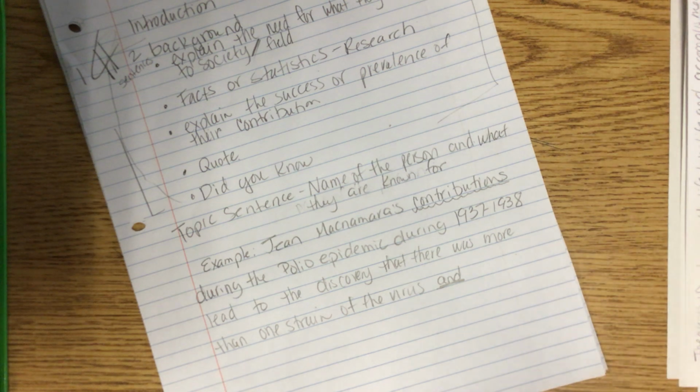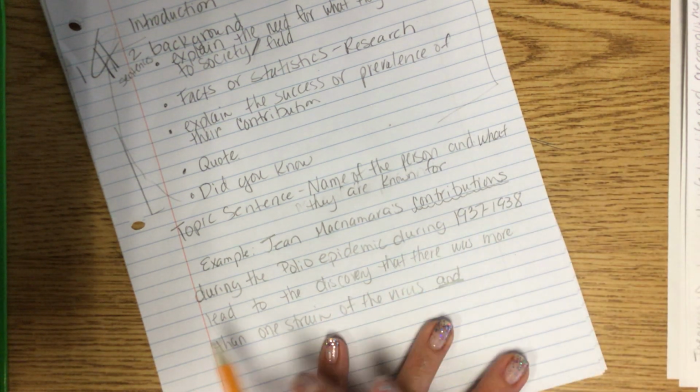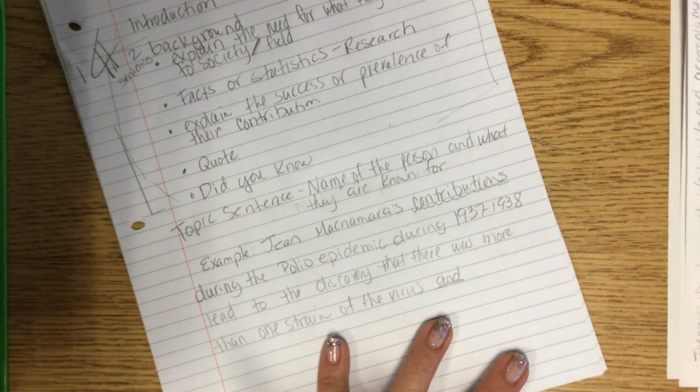So for him, there'd be 2. For some of your people, it might just be 1. But for her, it's definitely 2. Everything that I read about her is both of these things. And let's see, so her contributions during that, I want to make sure I'm using the right verb tenses.